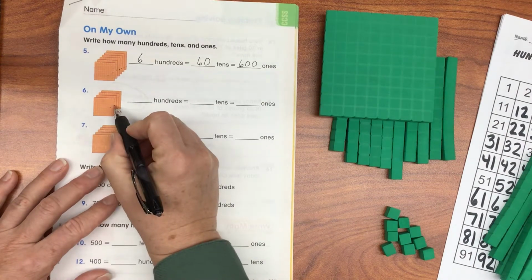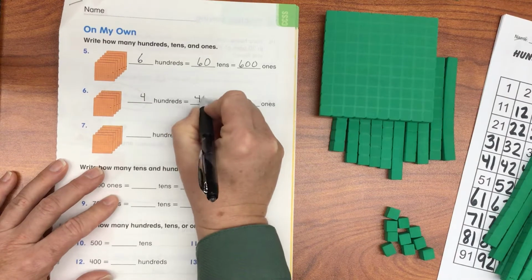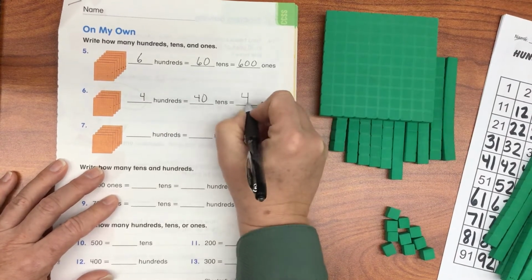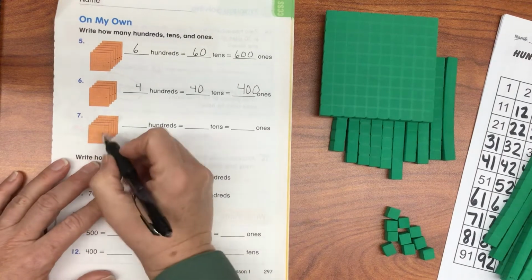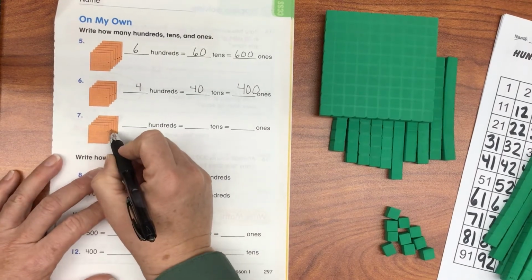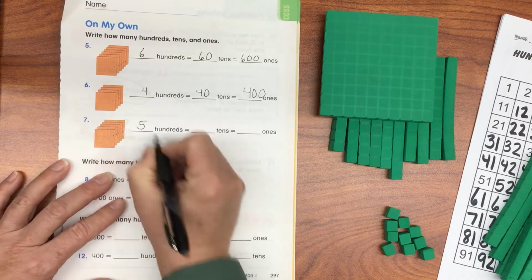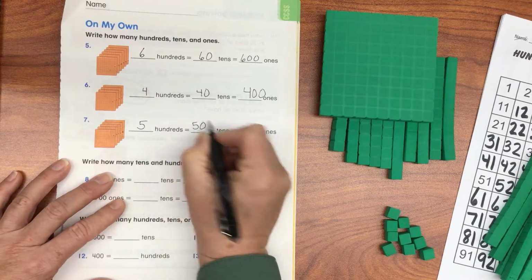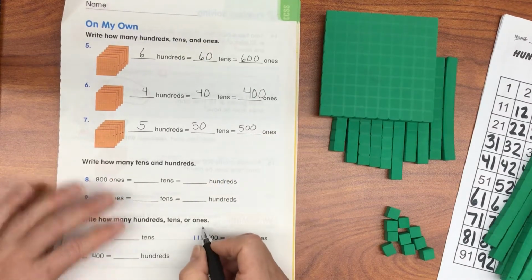If there are 4 hundreds, there are 40 tens and 400 ones. Let's see how many hundreds are in this one. 1, 2, 3, 4, 5 hundreds equals 50 tens, which equals 500 ones.